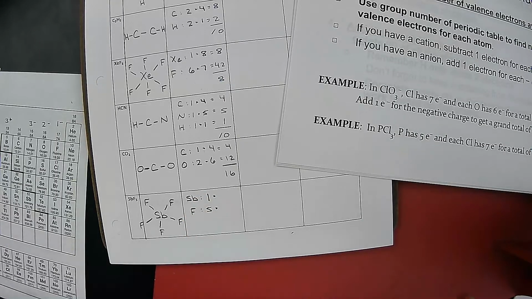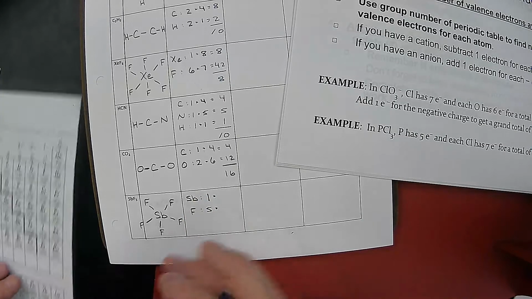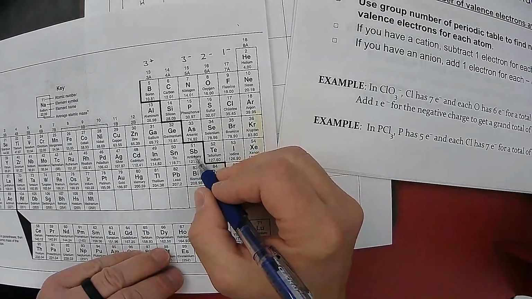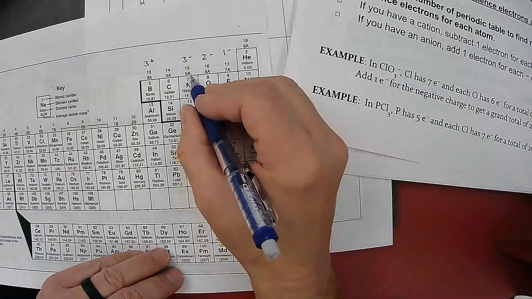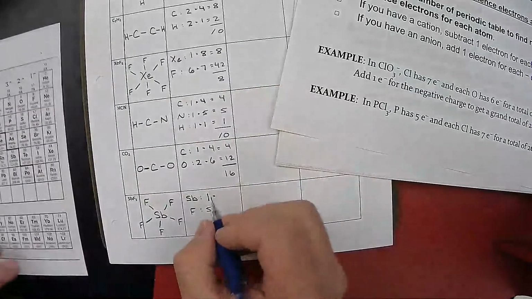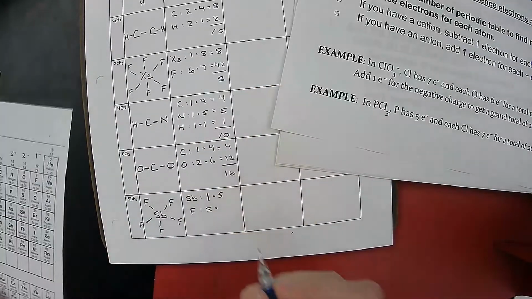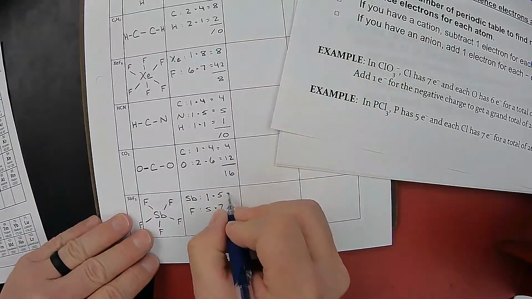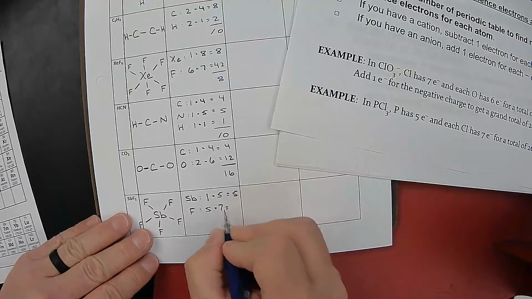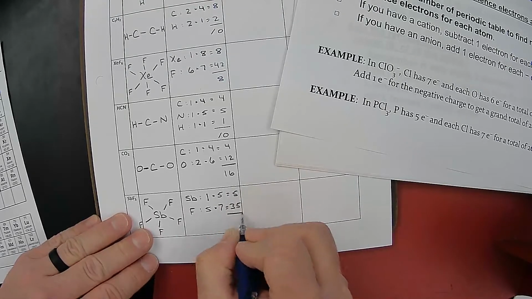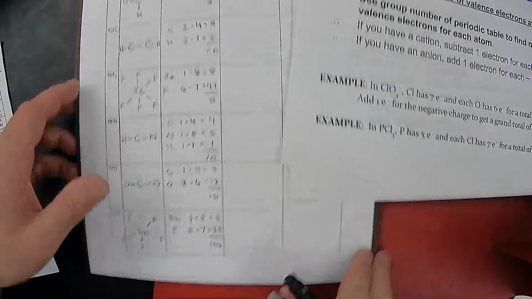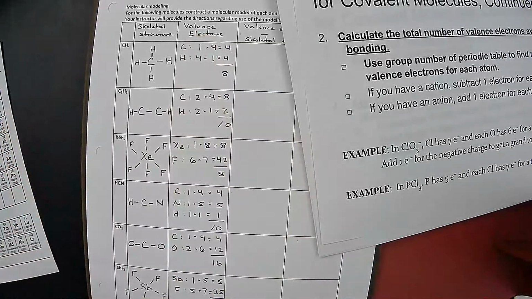And then on this last example as well. Sb, when we look up Sb, technically it is a semi-metal, but we're treating it as a non-metal. Sb has 5 valence electrons, and F has 7 valence electrons. So I have 5 plus 35 for a total of 40. That allows us to count the total number of valence electrons.